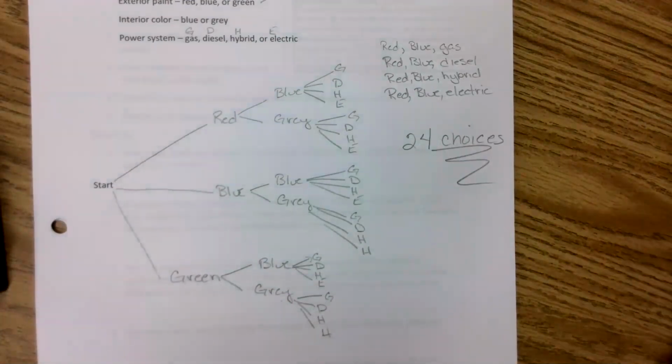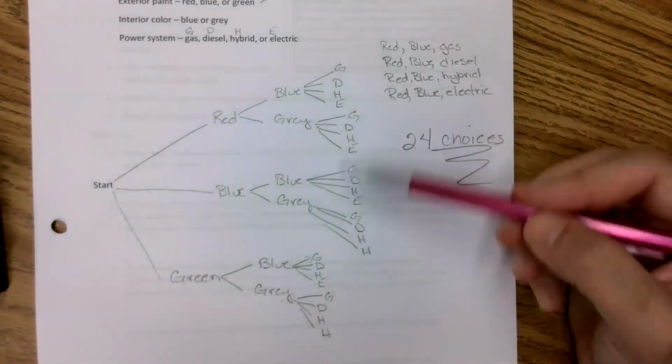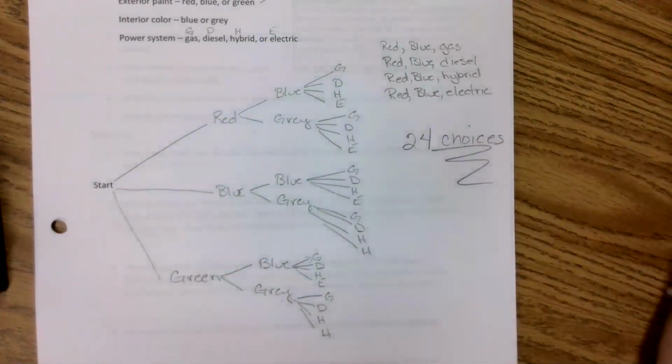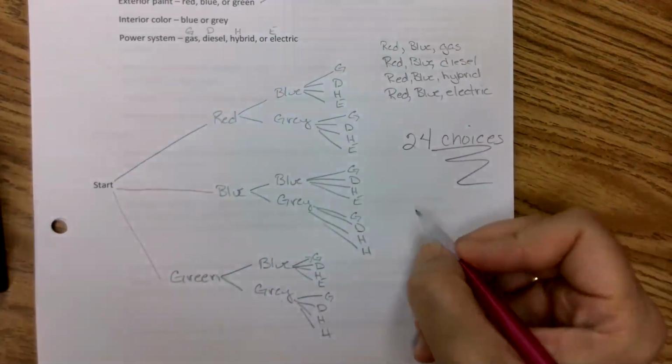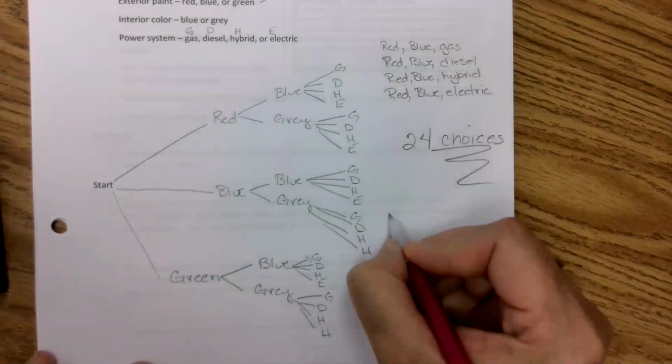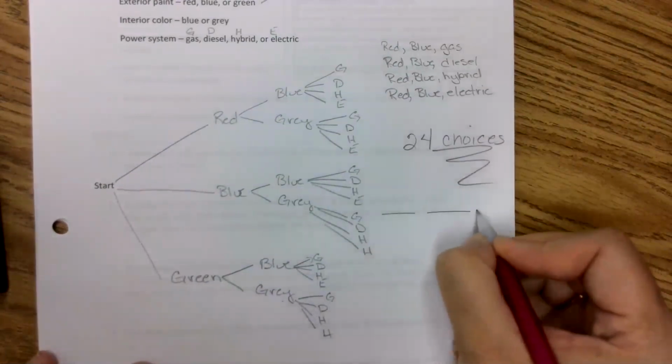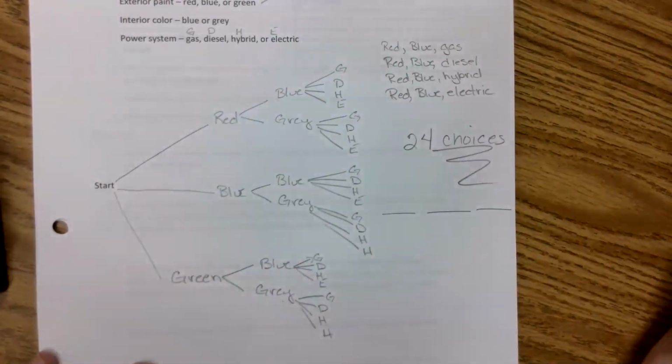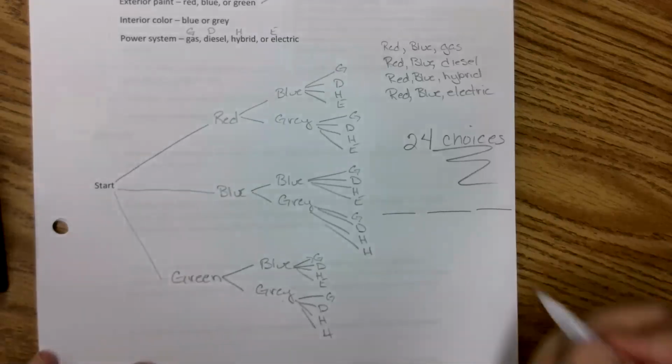Now, there is a shortcut. I don't even have to draw the diagram, but drawing the diagram explains how we can do the shortcut. It's called the fundamental counting principle. Out of all the stuff you're going to learn in this chapter, it is the most powerful. And all it says is you draw a blank for every choice you have to make.